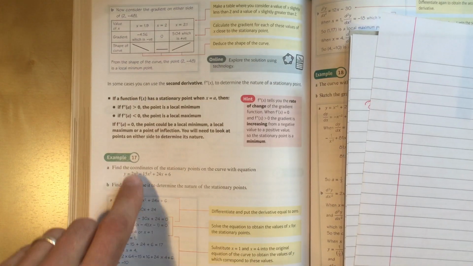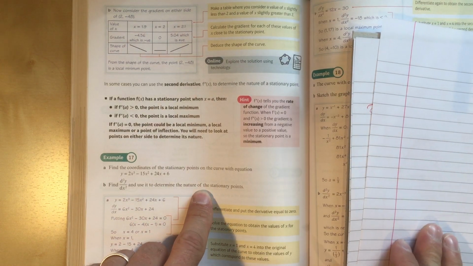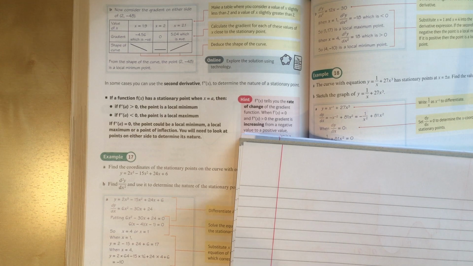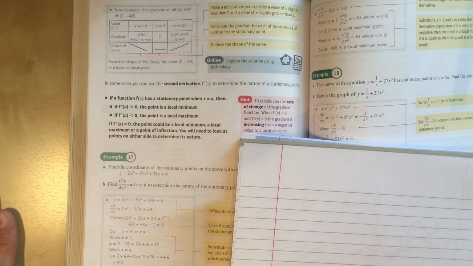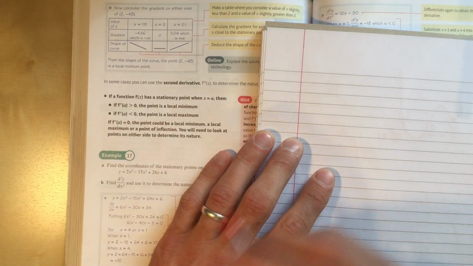So the typical question is exactly like example 17. Find the stationary points. We've done that. The way they've phrased it in part B is determine the nature of the stationary points. Another way of phrasing that is find and classify stationary points. If you're looking this up in revision guides or anything, finding stationary points and classifying stationary points, those are the two key skills you've got to have, okay? So finding stationary points: first derivative, put it equal to 0. Great. Classifying stationary points goes like this.